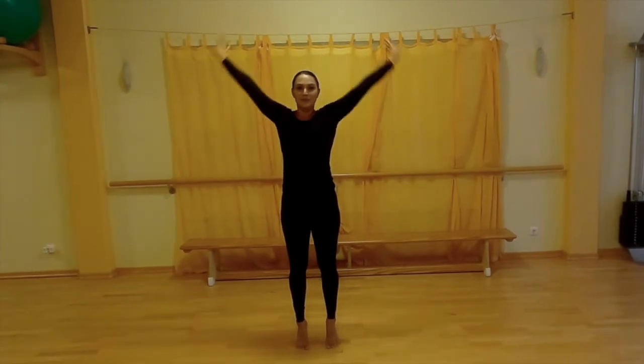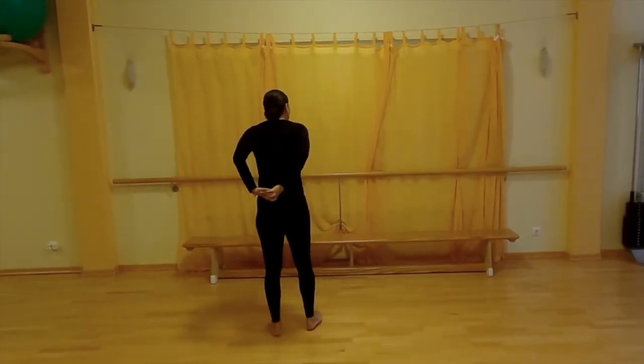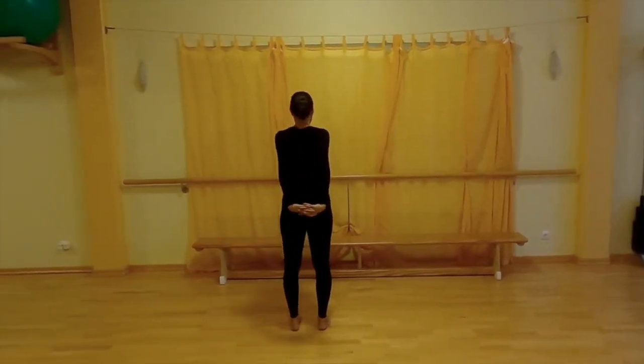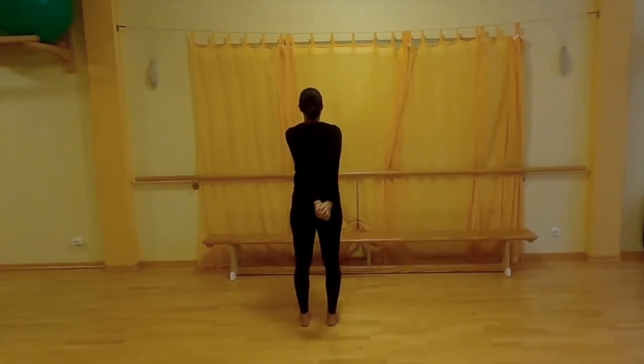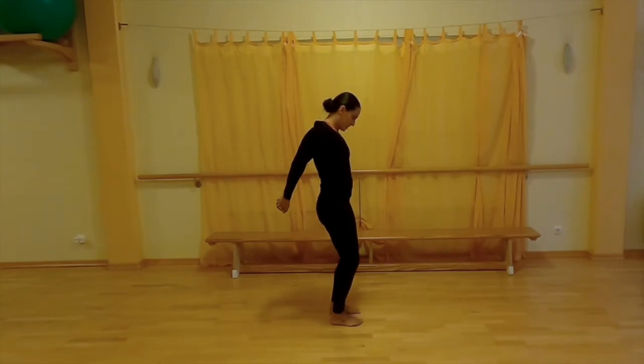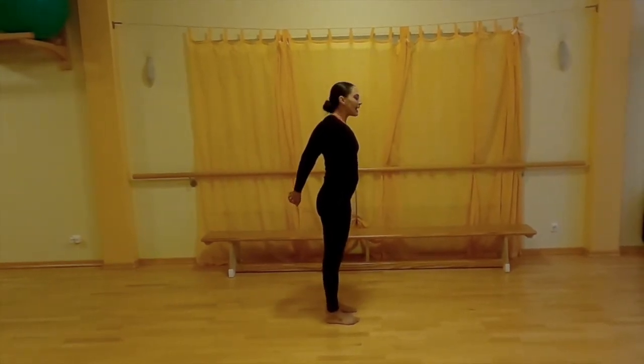5, 4, 3, 2, 1. Release those wrists. Interlace your fingers behind you and stretch those shoulders out. Pull your arms as straight as you can. See if you can get your palms to touch. Open that chest up. And release.